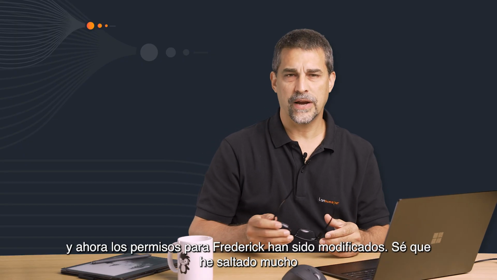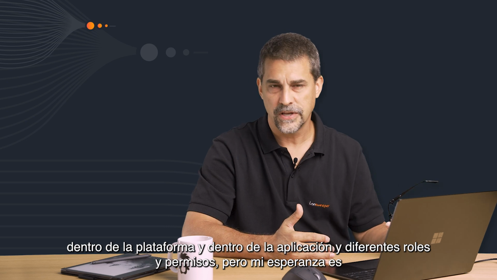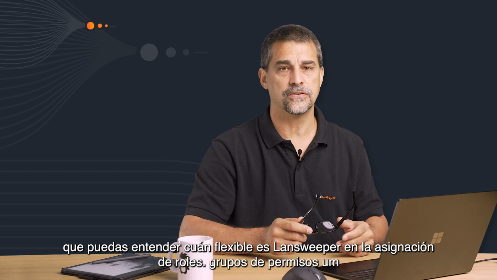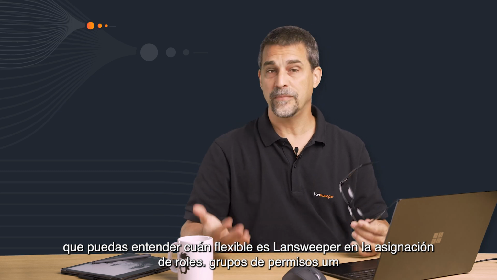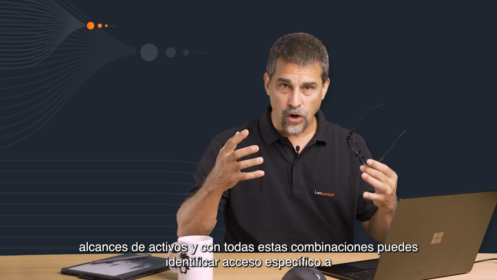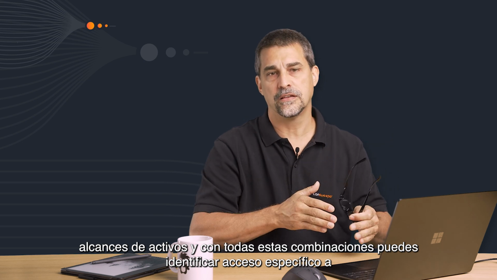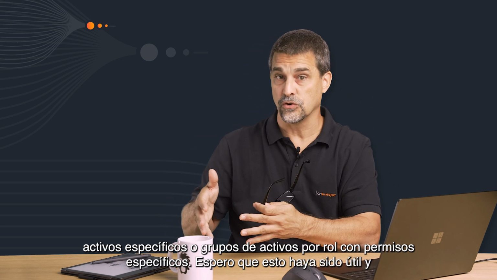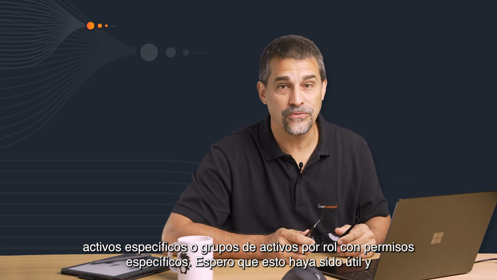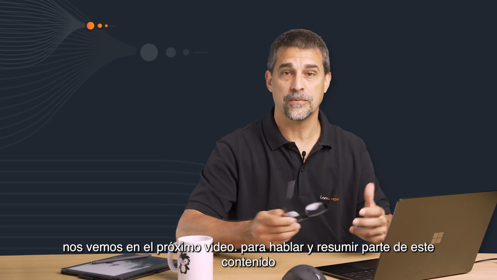I know that I've jumped around a lot within the platform and inside of the application, in different roles and permissions, but my hope is that you can understand how flexible Lansweeper is in assigning roles, permissions, groups, and asset scopes. With all of these combinations, you can pinpoint specific access to specific assets or asset groups per role with specific permissions. I hope this has been helpful, and we'll see you on the next video where we're going to talk about and wrap up some of this content.